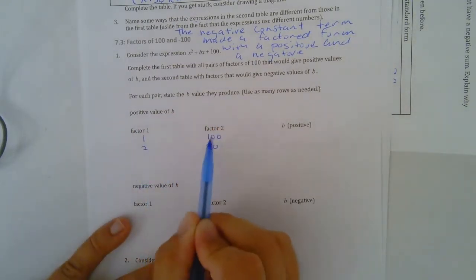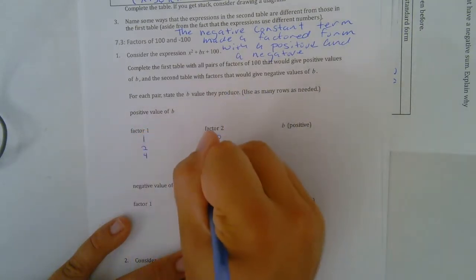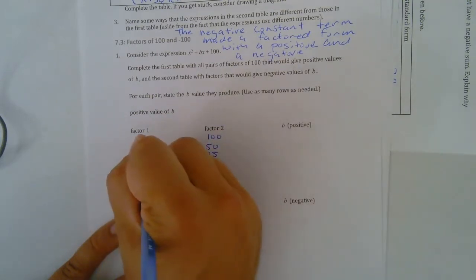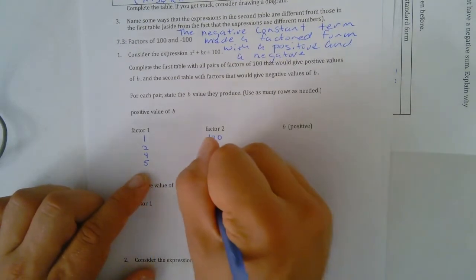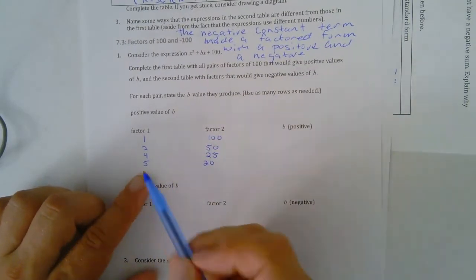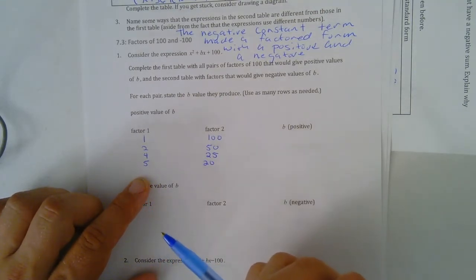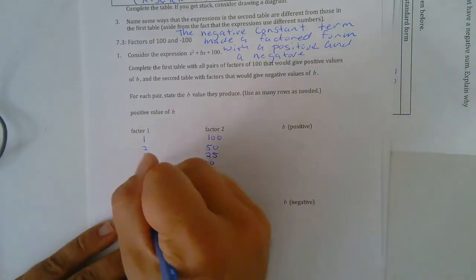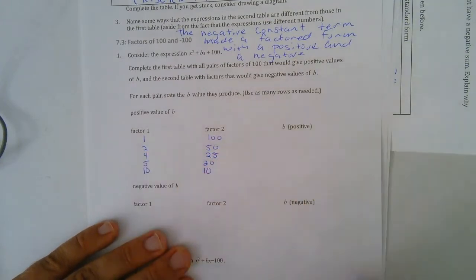3 is not a factor of 100. We could have 4 and 25. 5 fits in if we go 20 times. 6 is not a factor. 7 is not. 8 is not. And then 9 is not. We would have 10, and then also 10.